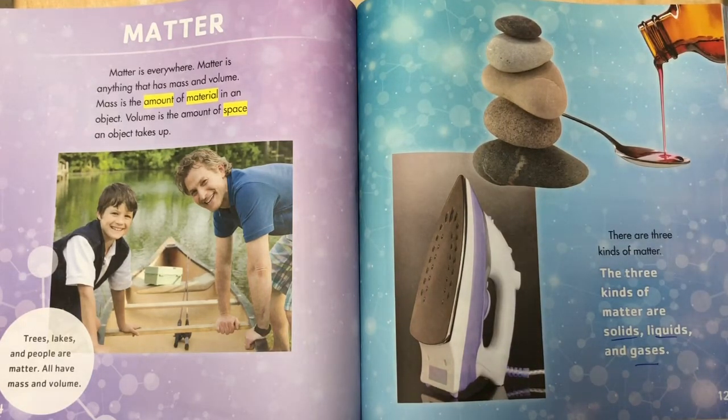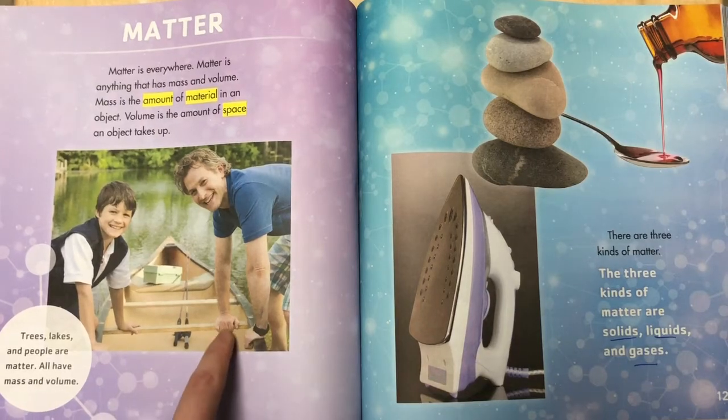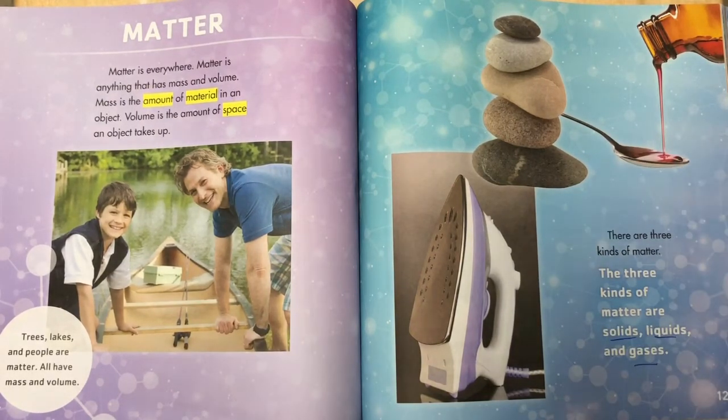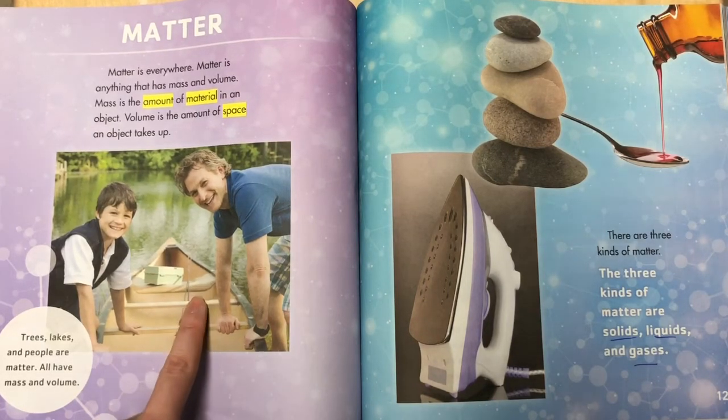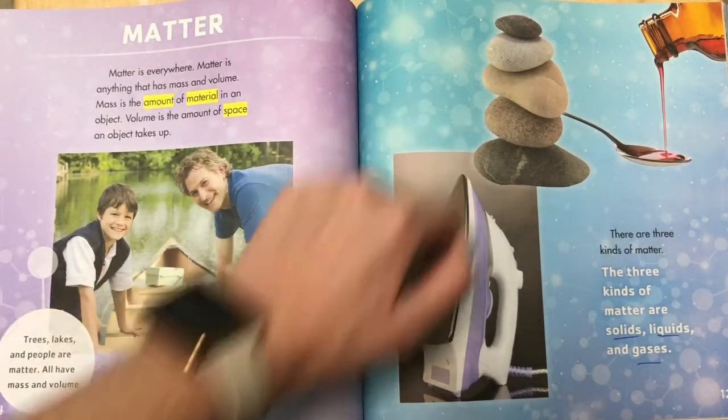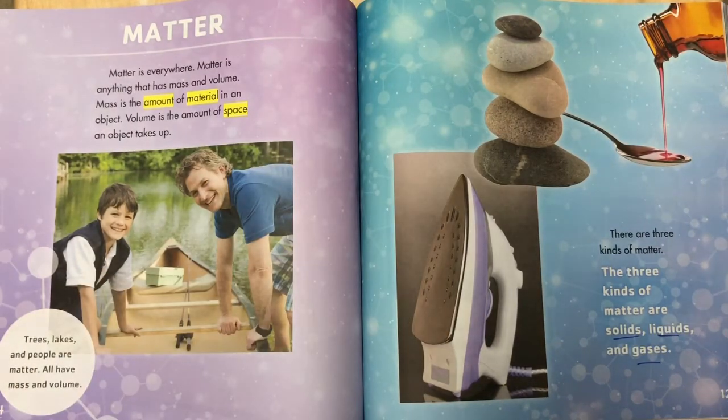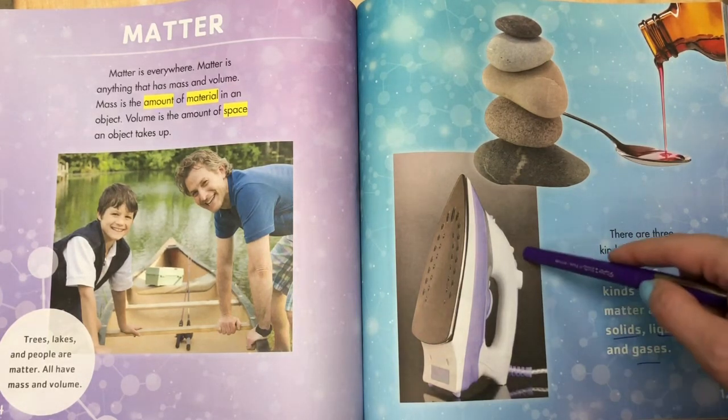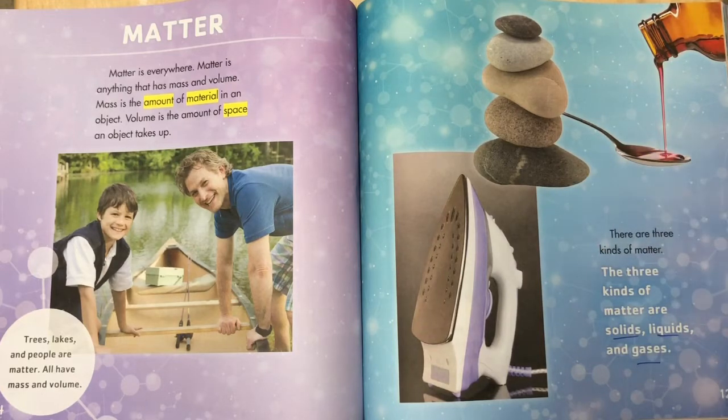Well, the author didn't put these pictures in here for fun. Now, this is a story that gives us facts. That means it's an informational text. That's the genre. It's nonfiction, informational text, and the author is giving us facts. So these pictures are in here to teach us something, not for fun. So what is the author trying to teach us or show us with these pictures? Well, the author is trying to show us examples of the three kinds of matter.